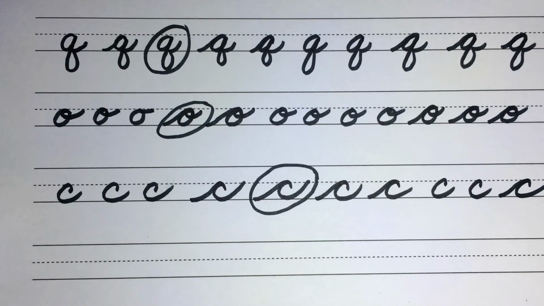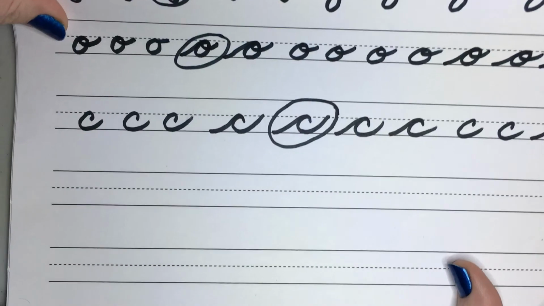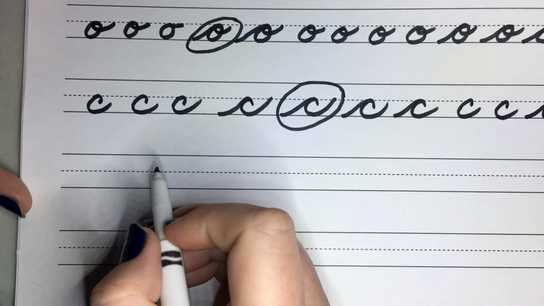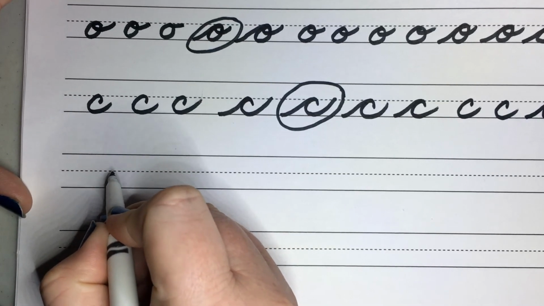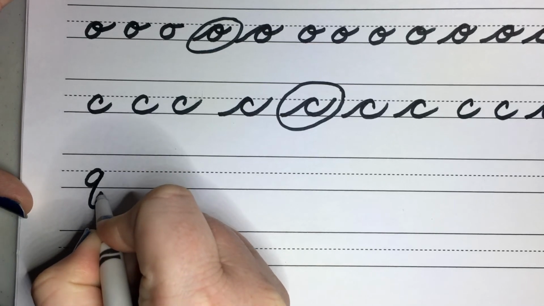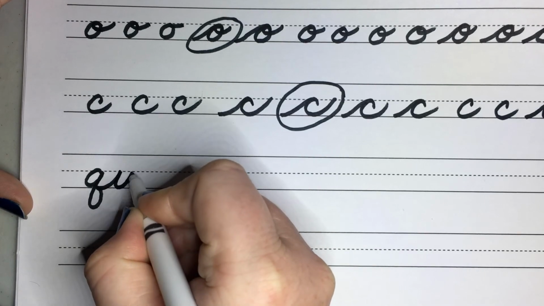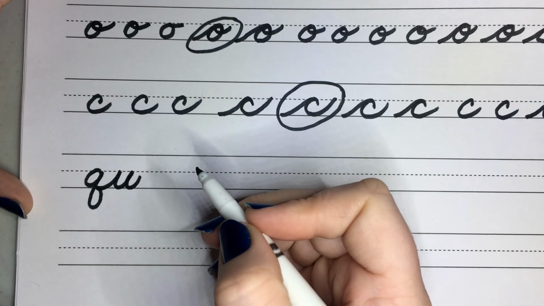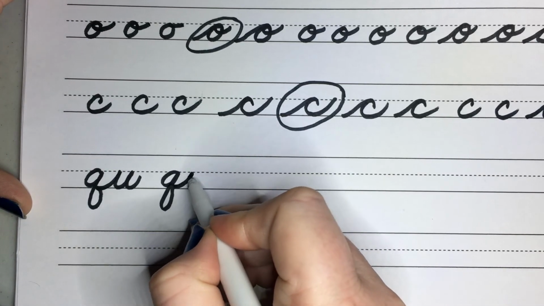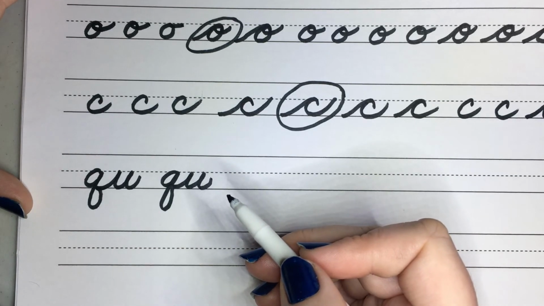All right, let's practice putting some of these together. So the first thing we're going to do is practice putting Q and U together because a lot of words that start with Q have a U right after it. Okay, so you're going to come up, trace down, bring your loop to the front like a lowercase f. You're going to come up to the middle line, make your U, and trace out for your swoosh. Okay, let's do that one more time. Just like that.